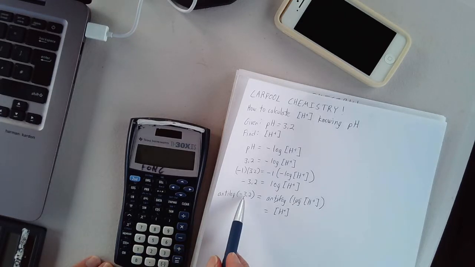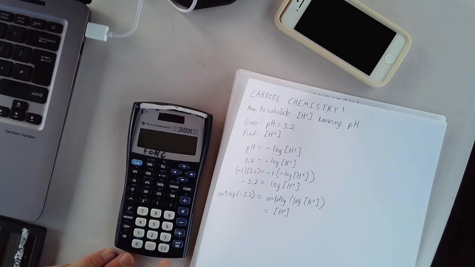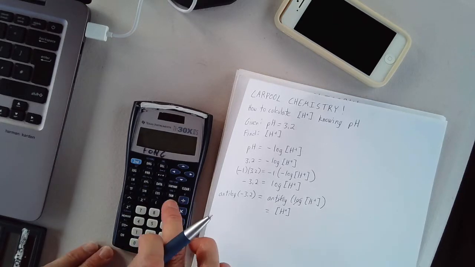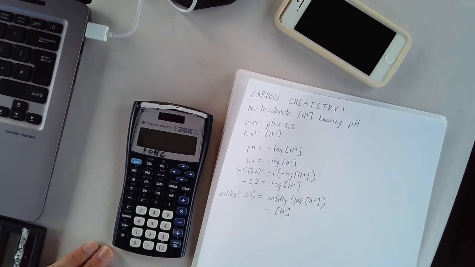The number is -3.2. So on TI-30, to get the negative sign, you press this negative in parentheses over here. Once again, you're not subtracting, but you're taking the -3.2. So you press negative, then 3.2. And then I like to end my parentheses just to make sure things are correct.